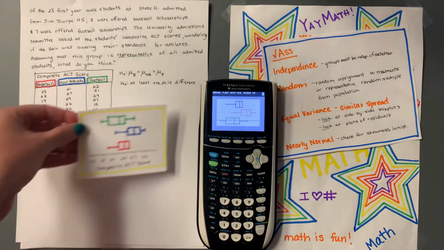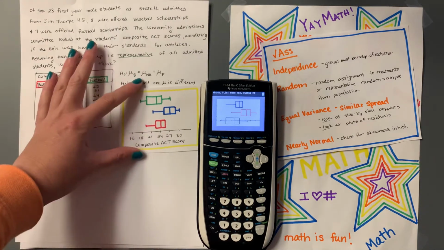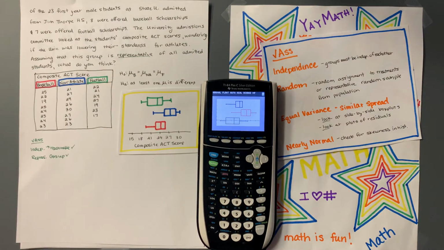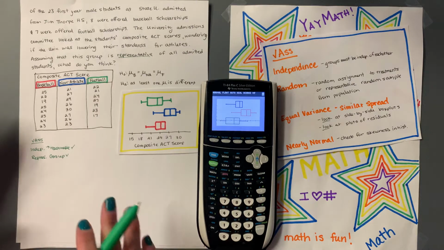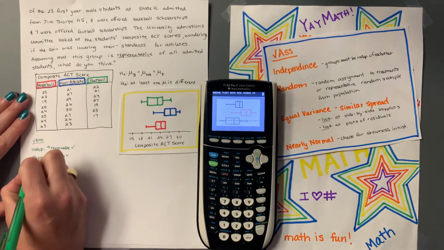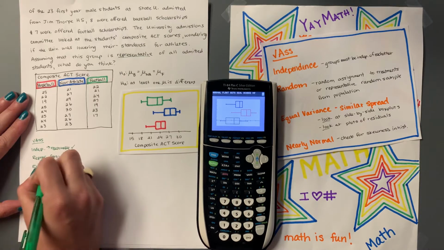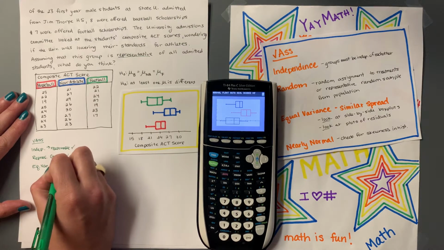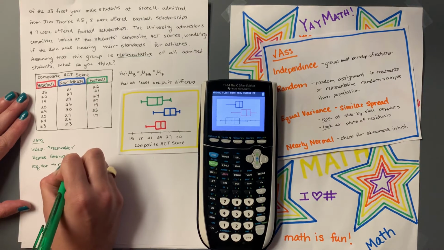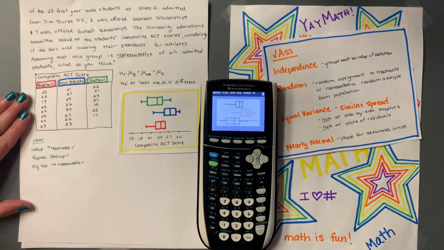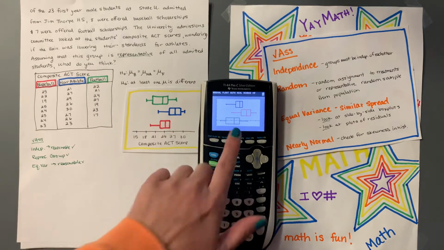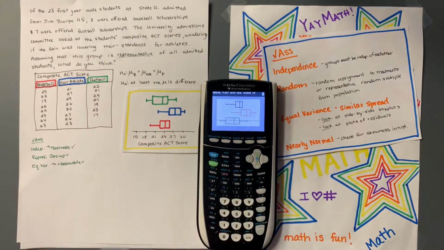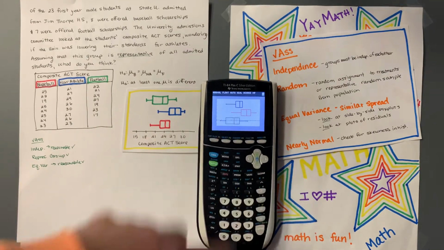I went ahead and sketched this out earlier. So I've got my composite ACT score and my box plots. Looking at my box plots, this seems reasonable. Now, looking at these, you can see that the IQRs are not the same for each.